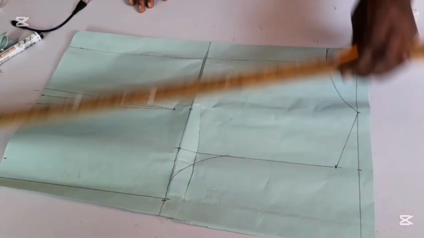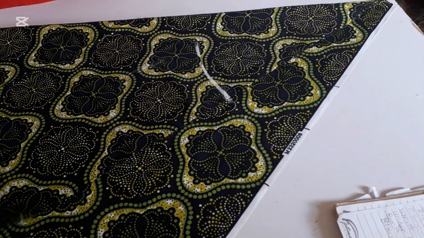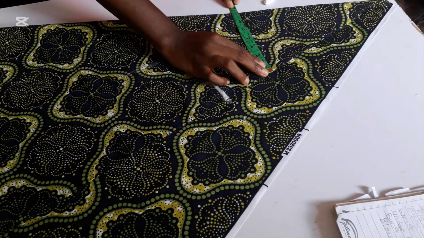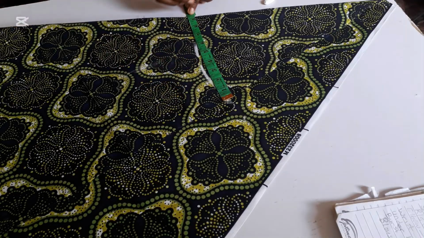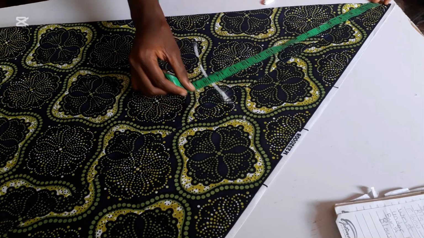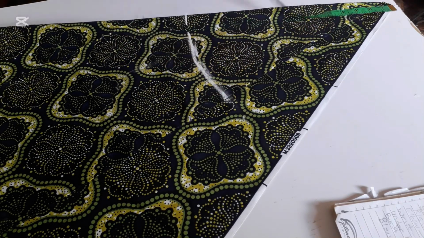Oh guys, here is the down part of that skirt. Here is the highlight of the down part. The down part is a flare, so I just folded my fabric into a triangle, and the place where I'm putting my tape rule is where I will be putting my waistline, my waist measurement divided by 4. I'm going to cut 2 of these out, front and back.